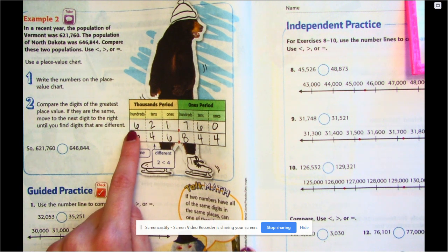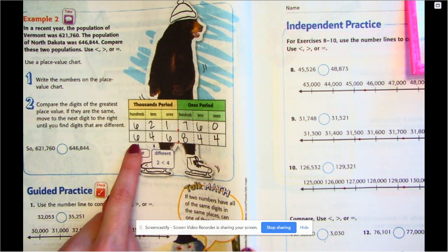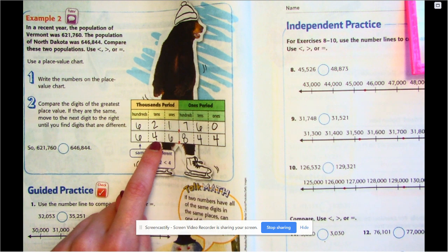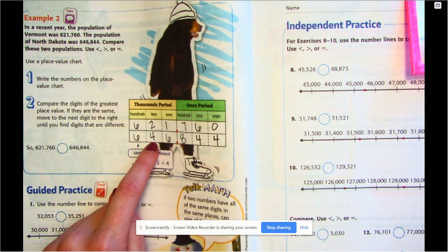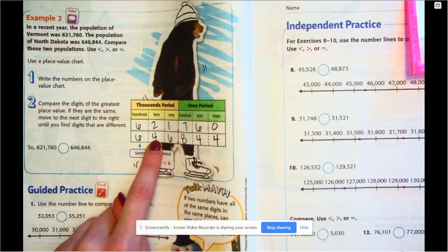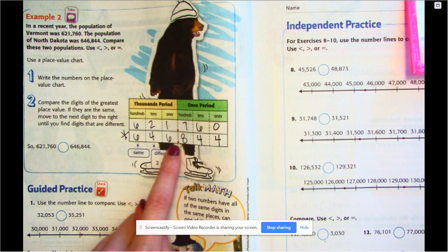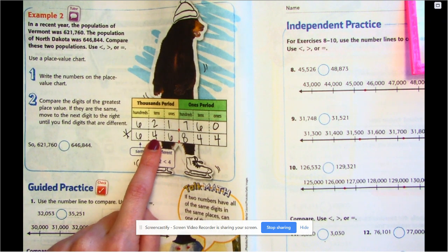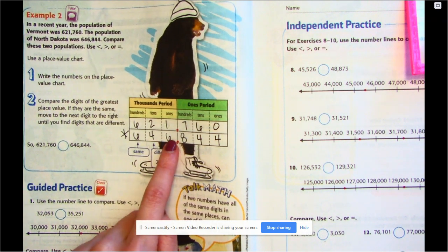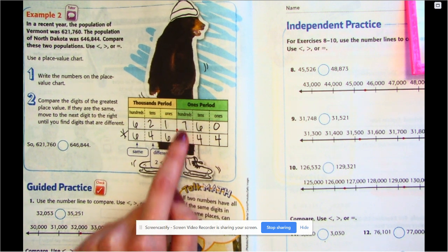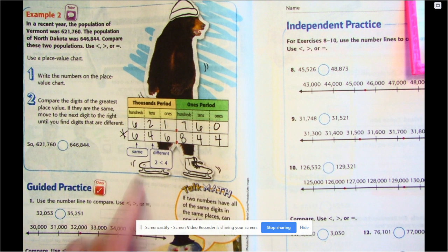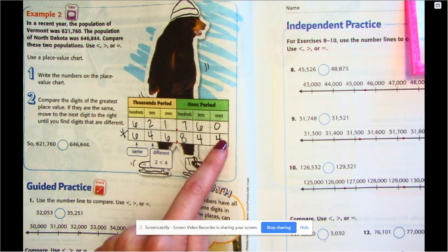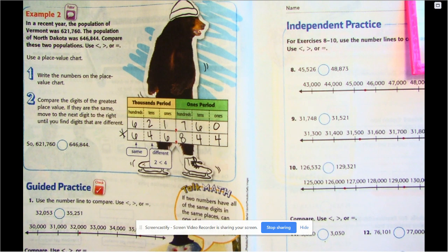So in this one, we've got 621,000 or 646,000. This 2 and the 4 are in the same place, but they're different values. This 2 is smaller than this 4, so that automatically means that this number, 646,844, has to be bigger than this number because the 4 in the 10,000s place is bigger. Even though this 6 is bigger than the 1, 8 is bigger than the 7, those numbers don't matter because we always start with the biggest place value and work our way to the smallest. And then as soon as we find one that's bigger, that automatically is the bigger number.